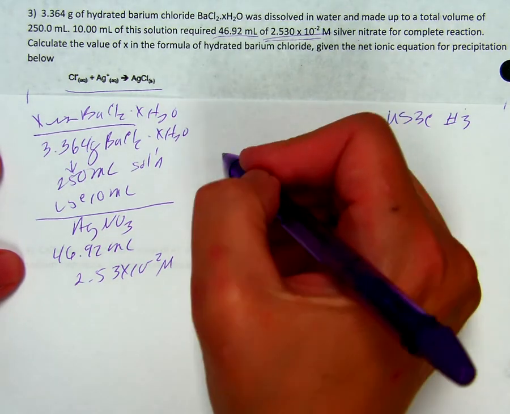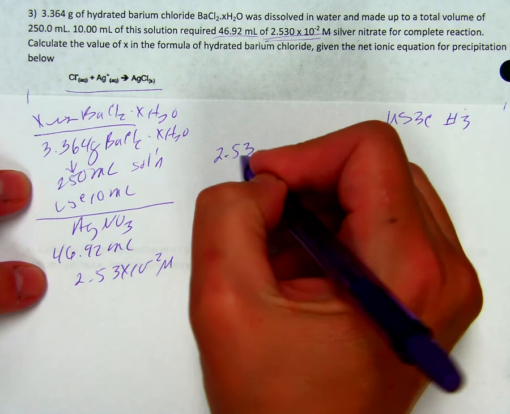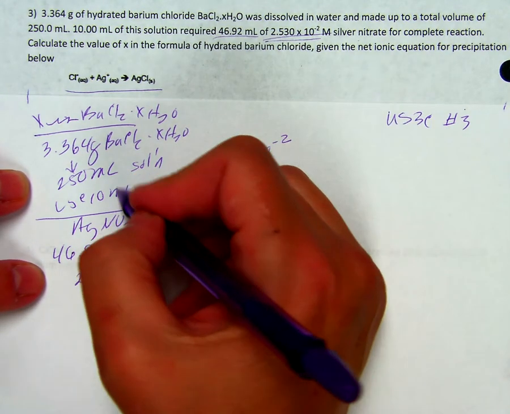Alright, so I'm going to start with my 2.53 times 10 to the minus 2 because it's molar.